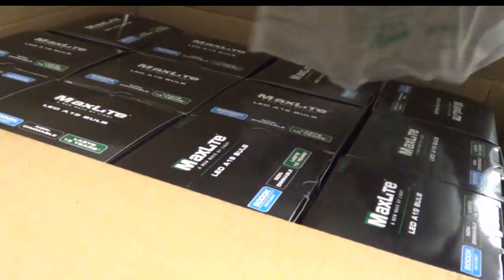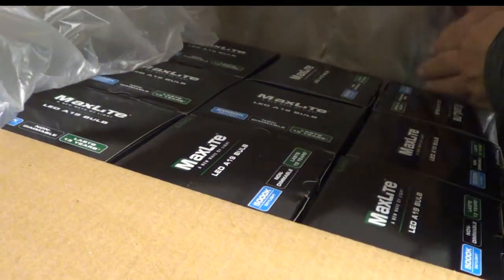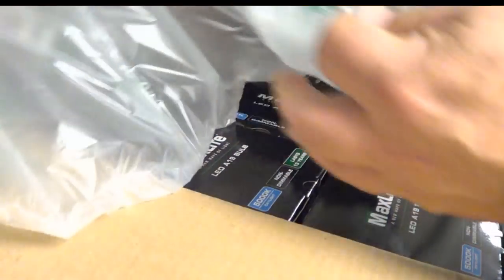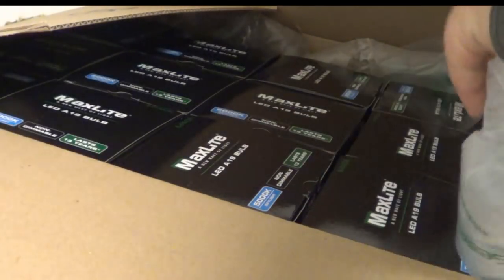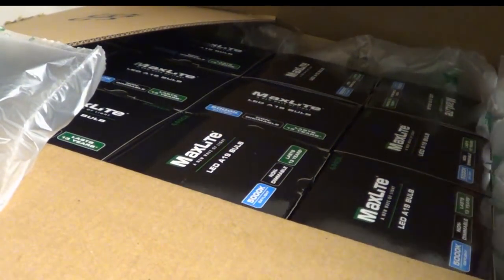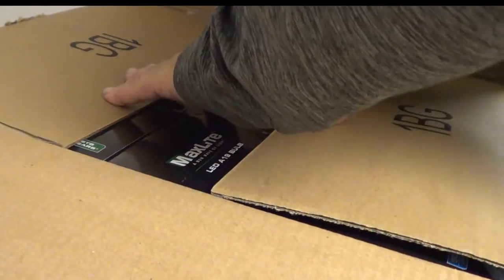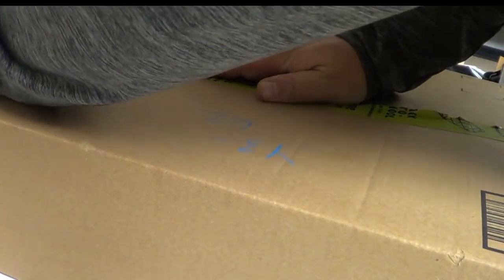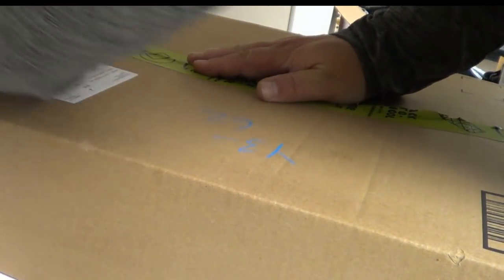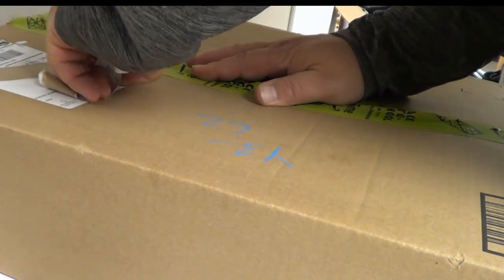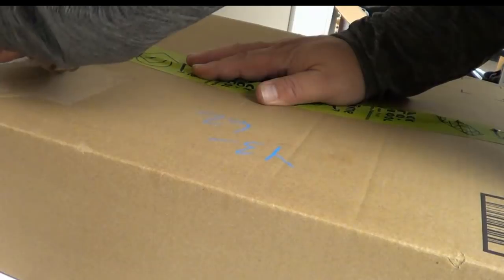So you can use bubble wrap, or what I do is I just save these out of the Amazon boxes that they send to me. And these things rip right at the seams there. So I try and fill the dead space with those, and that's it. One thing to note, if you're going to reuse boxes, make sure you tear off the old labels. So that's what I'm going to do here, just so they don't get confused.